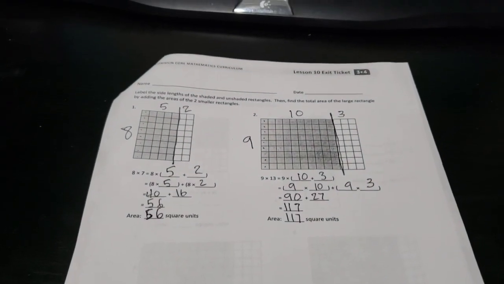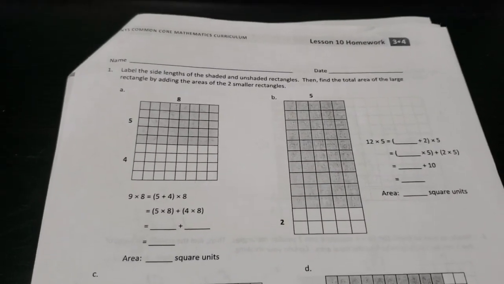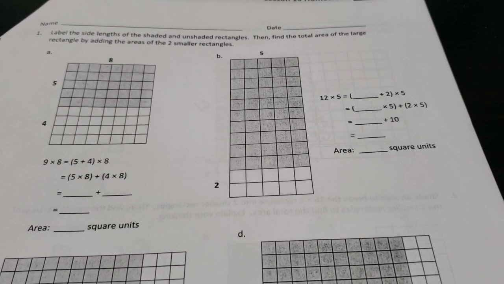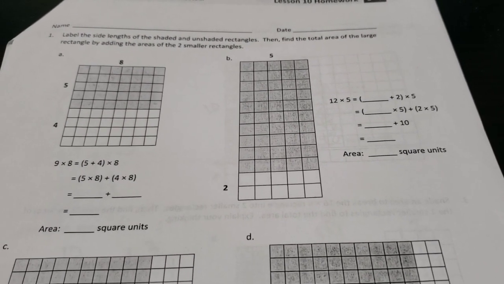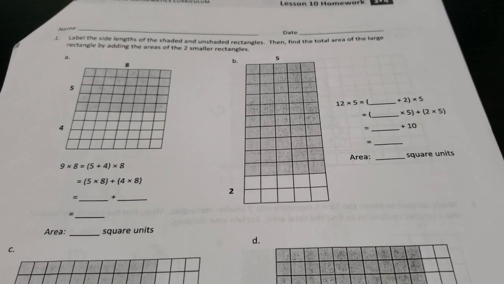So 117 is the total area. Okay. Finally, here's the homework part. In the first one, we had to label the side lengths of the shaded and unshaded rectangles, then find the total area of the large rectangle by adding the areas of the two smaller rectangles. So again, just using distributive property.